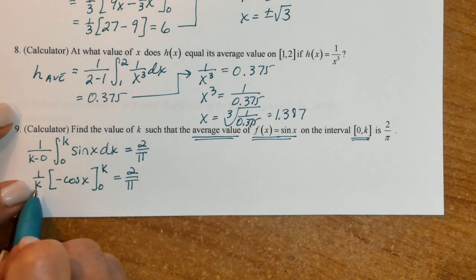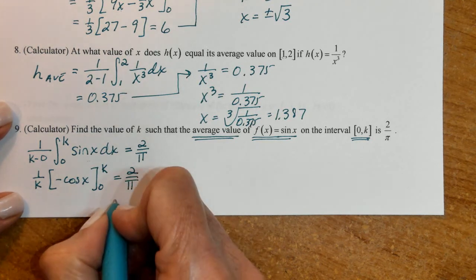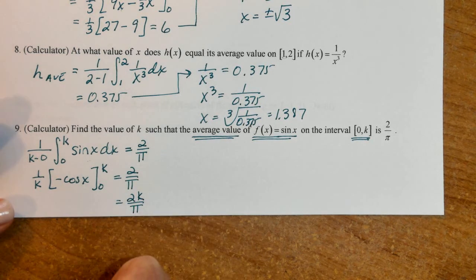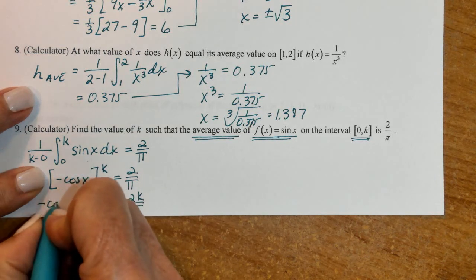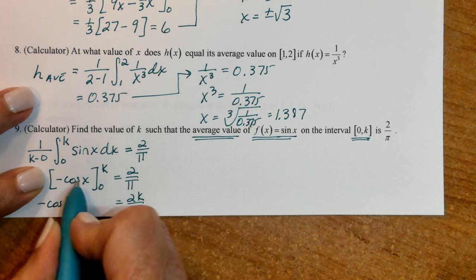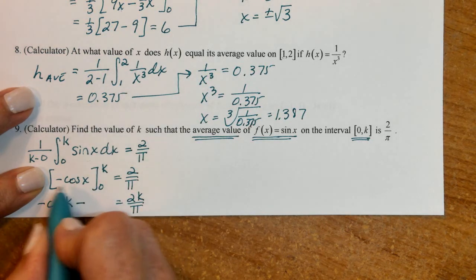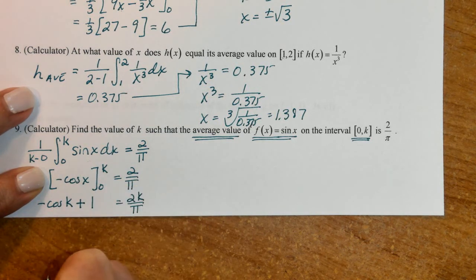I could at this point multiply both sides by k. I think I will multiply both sides by k. So I'm going to have 2k over pi on that side. Over here I'll have negative cosine of k minus negative cosine of 0, which is negative 1, right? So this will be a negative 1, so that will make this a plus 1.